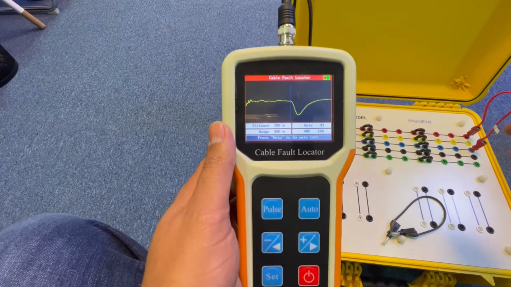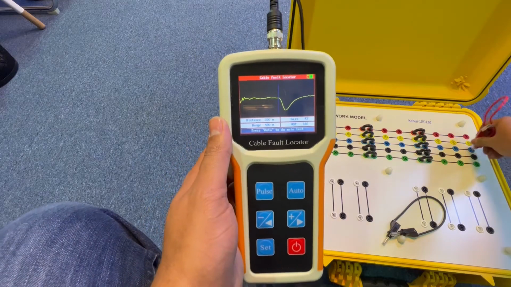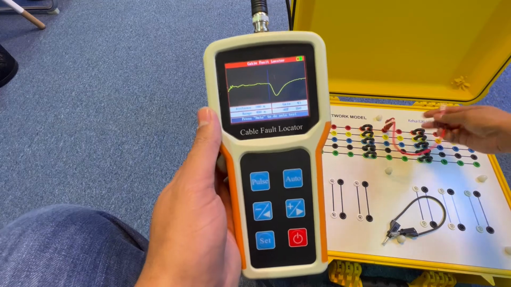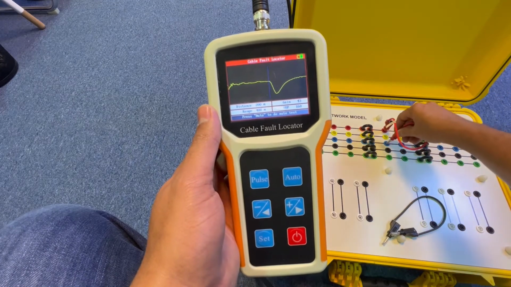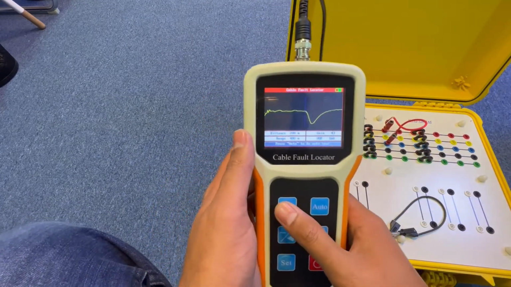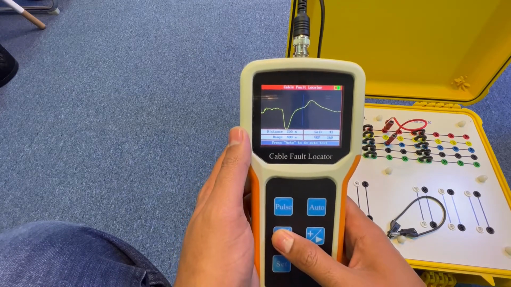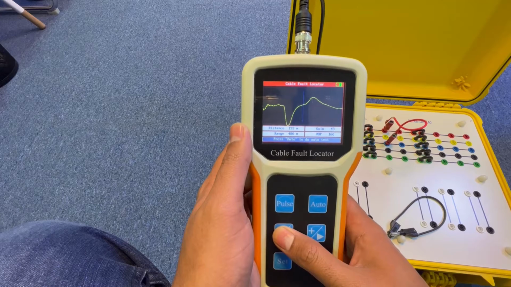And then let's create a fault in between and see what it shows. Just press pulse. So there's already a fault in between the cable distance.